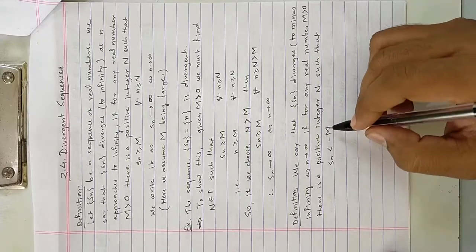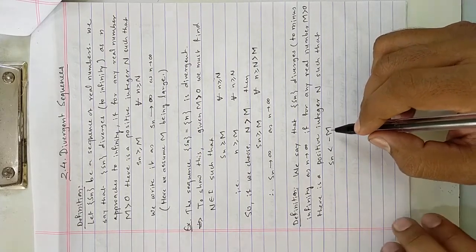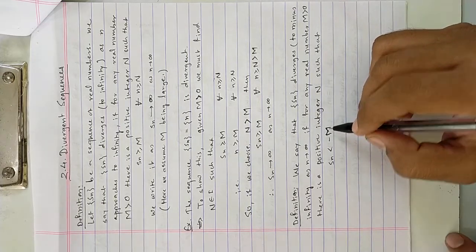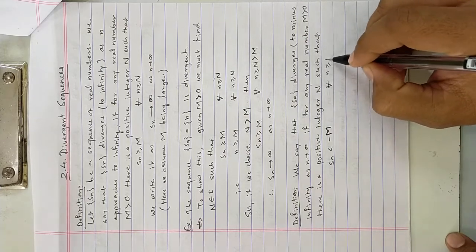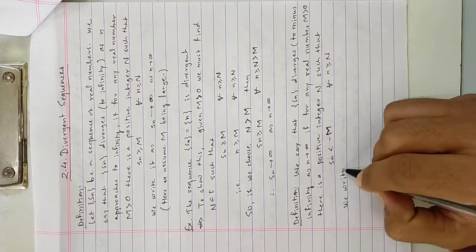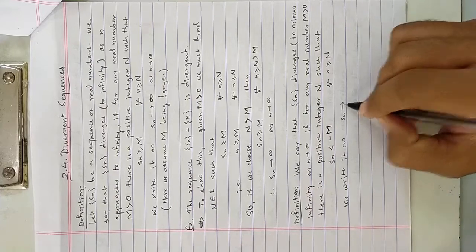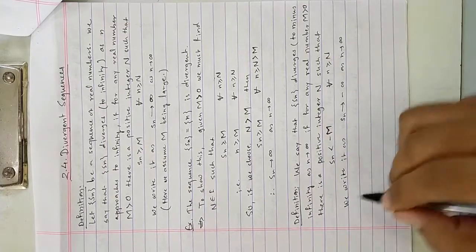M is a very large positive real number, so minus m will be the negative of that large real number, so it will be very small, and we write it as Sn diverges to minus infinity as n approaches infinity.